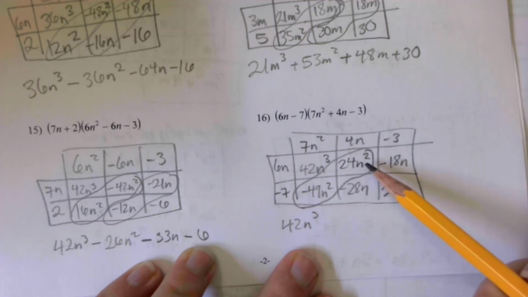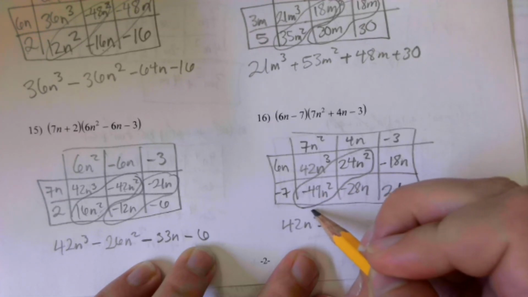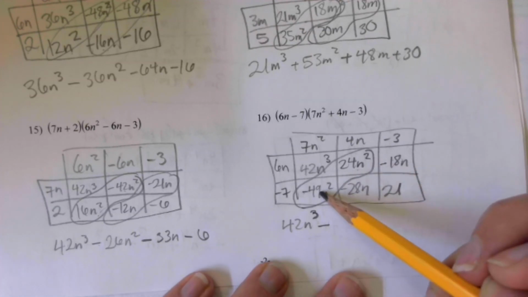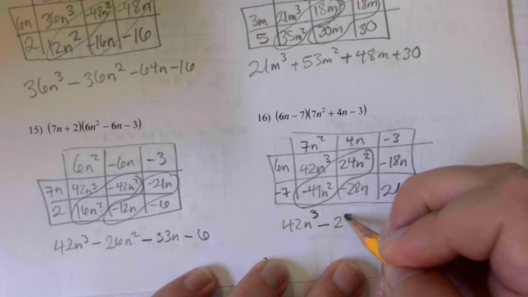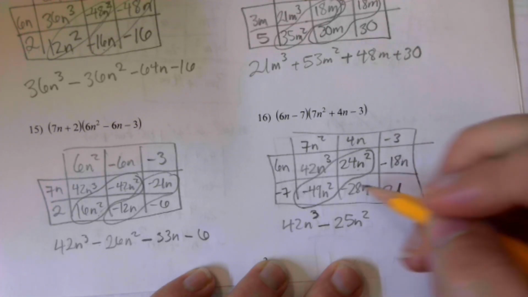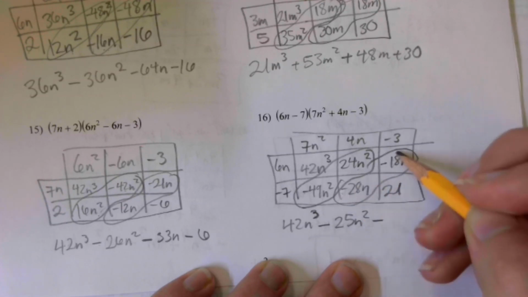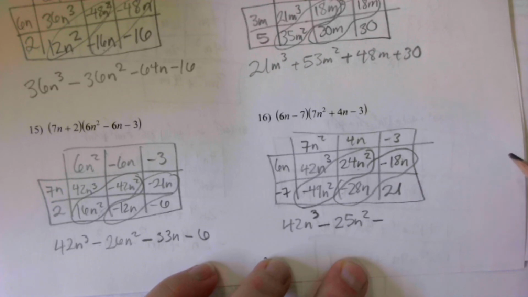Different signs subtract. Bigger one is what we keep the sign from. 49 take away 24. I'm getting 25. Negative and a negative stays negative, but that means we're going to be adding those two. 28 plus 18, 46.